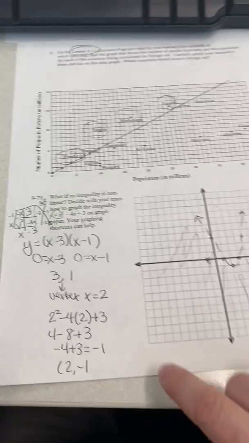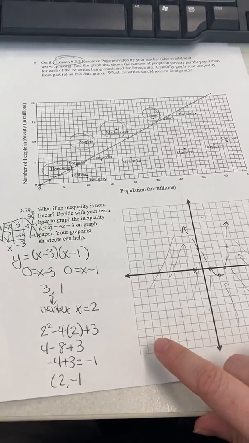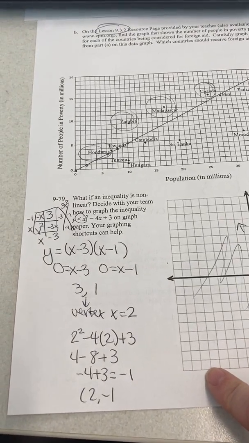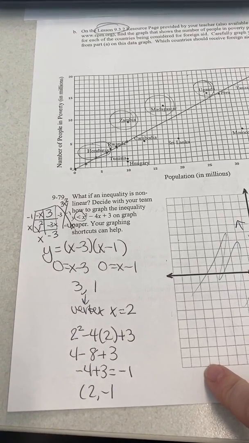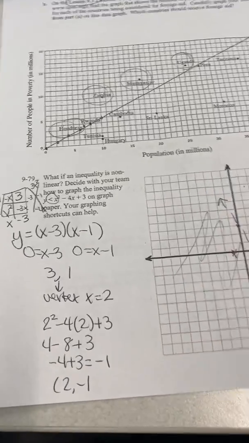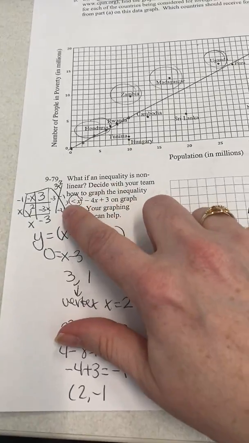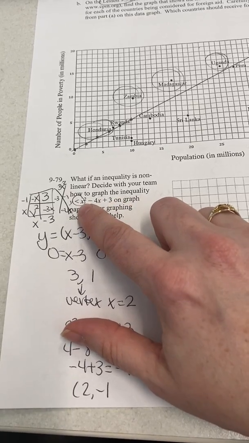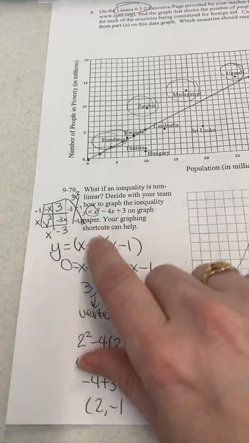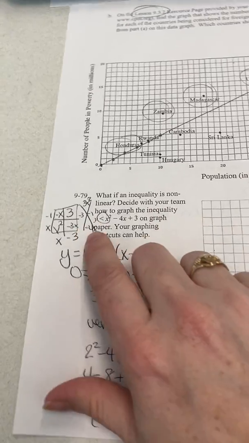And then down here, it says, what if the inequality is nonlinear? Decide with your team how to graph this inequality on graph paper and use your graphing shortcuts to help. So we know that this is going to be a quadratic because it's x squared minus 4x plus 3. So we want to find our key points. So first we can find our x-intercepts.